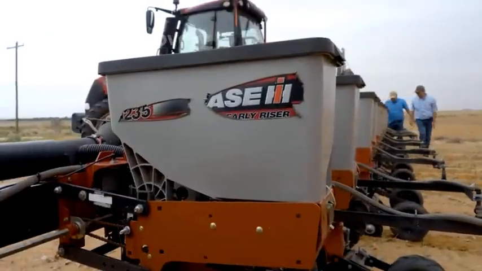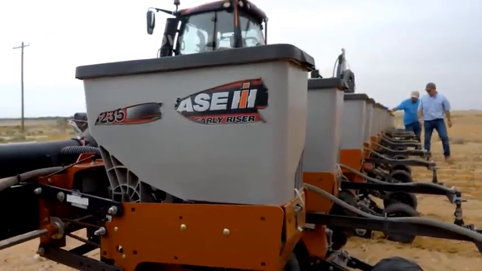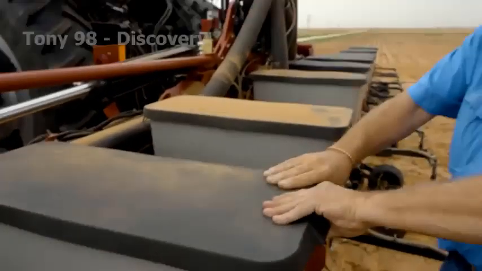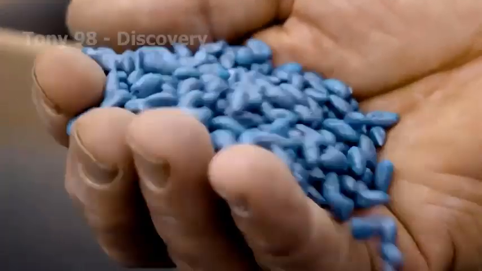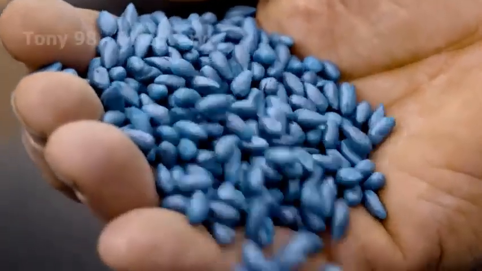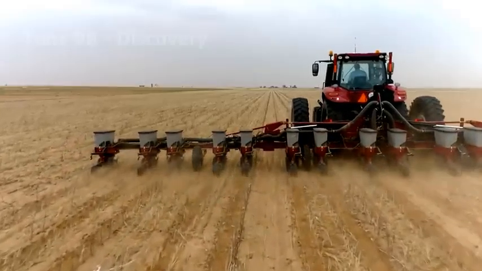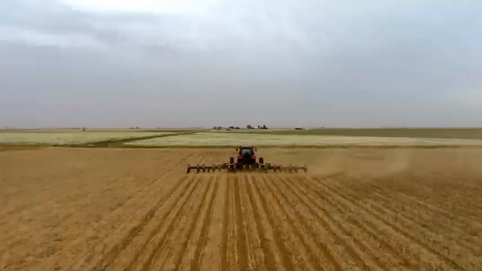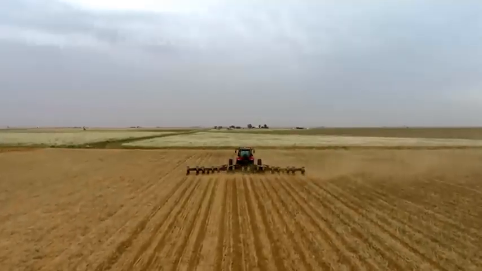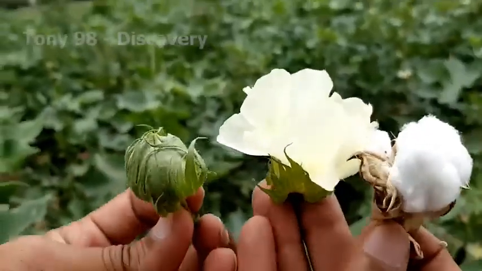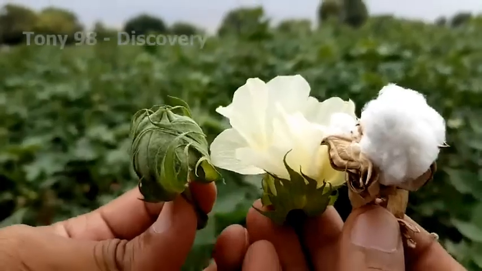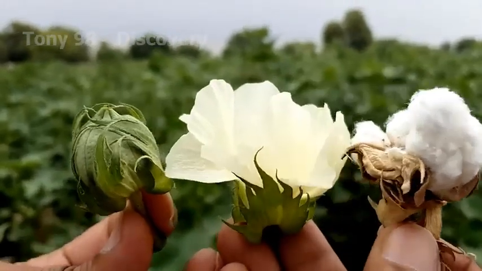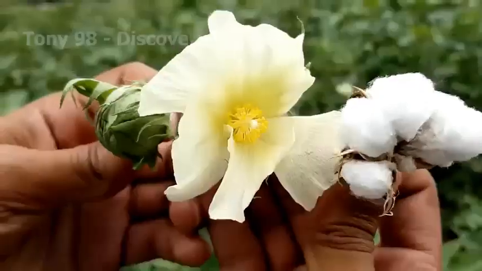Cotton seeds are sown by farmers in the spring, as soon as the soil is loose and warm enough to ensure satisfactory germination. Seeds are planted about 10 to 12 seeds per metre, like this. What you're seeing represents the life cycle of a cotton plant, from a small bud to a flower and finally to the cotton we use.